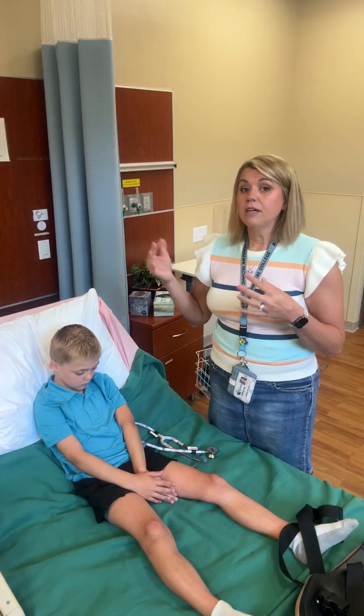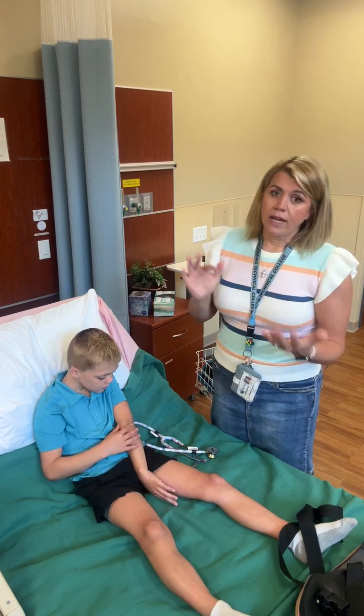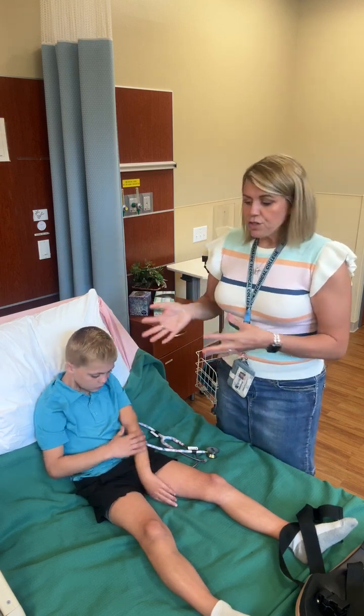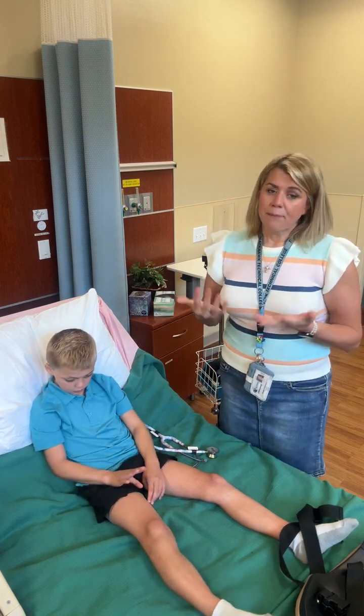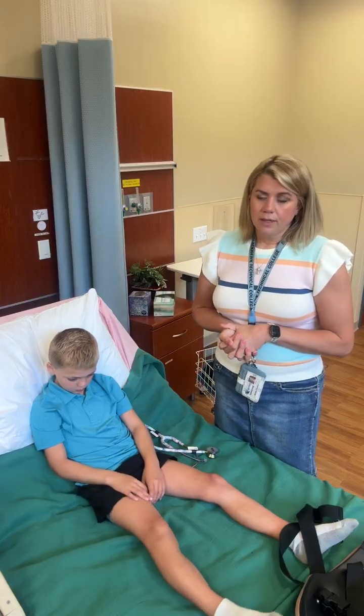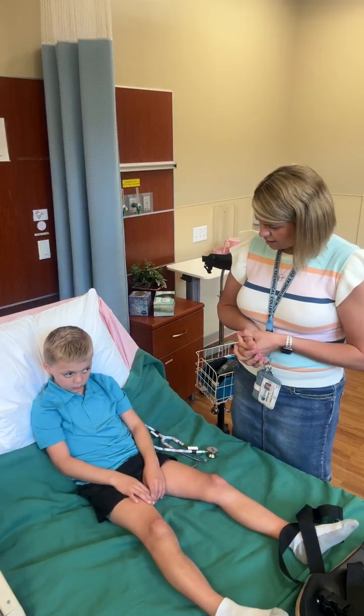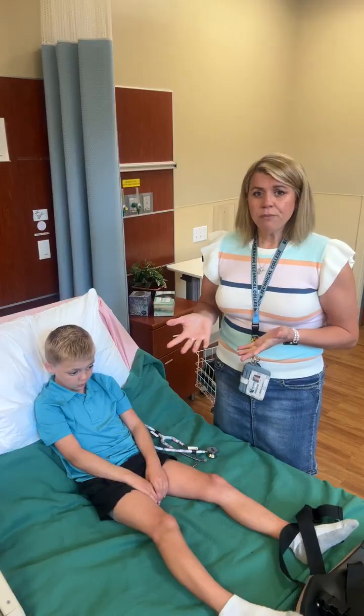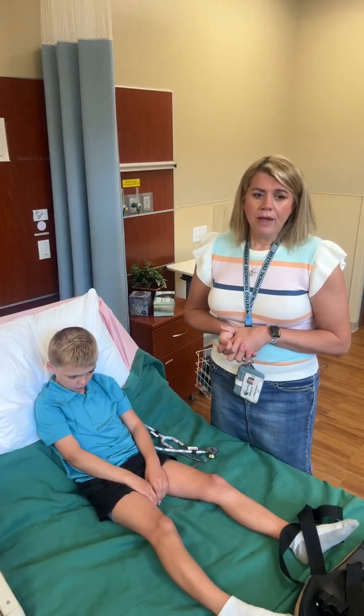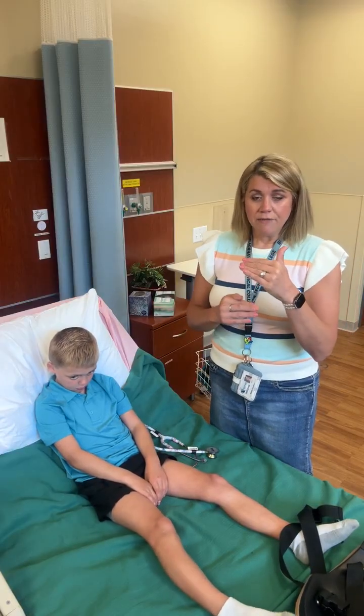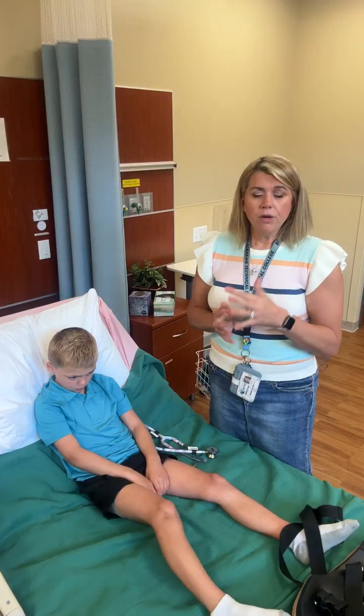If you need to have the actor move or get up or anything like that, they can do that within reason if it is applicable to the simulation. Can you think of anything else? The patient may ask you questions. The actor has a specific role that they have to follow.